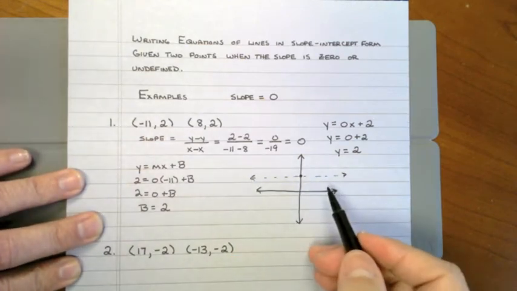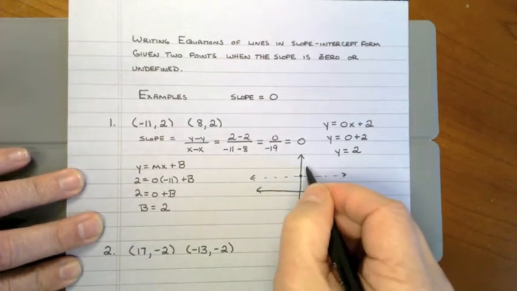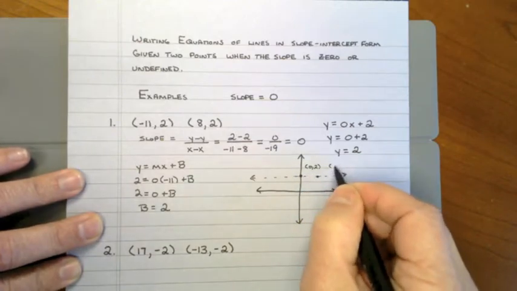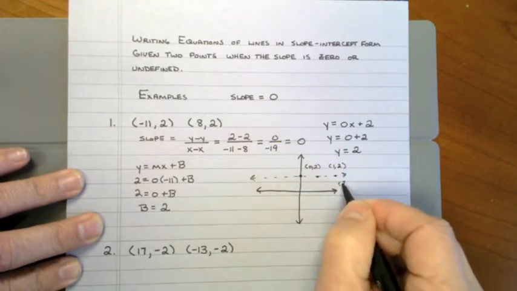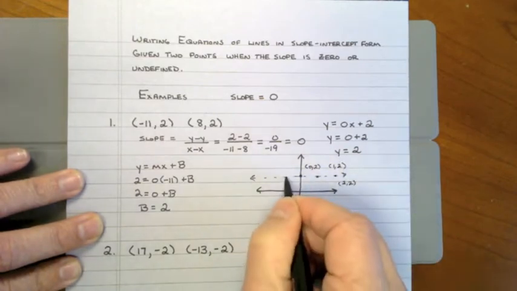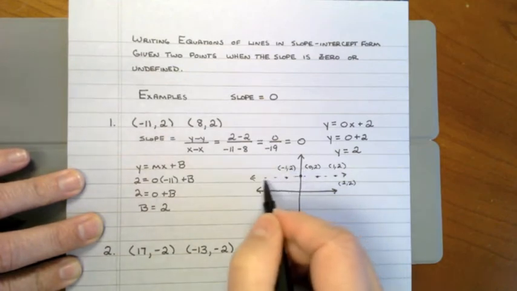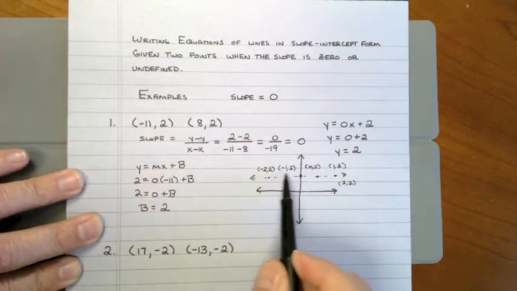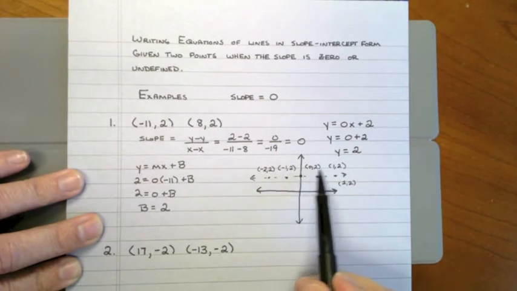What I need to do is think about some points that are going to be on this line. Like I've got this one right here. This is 0, 2. This one right here could be 1, 2. This one right here could be 2, 2. This point right here could be negative 1, 2. And this one right here could be negative 2, 2. What do all these points have in common? They have a y-coordinate of 2.